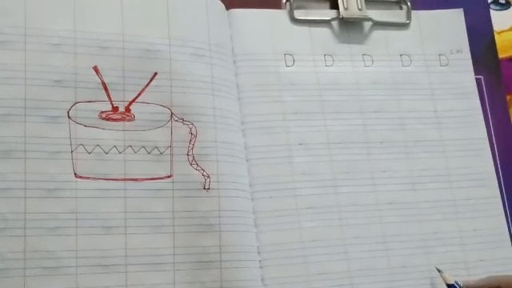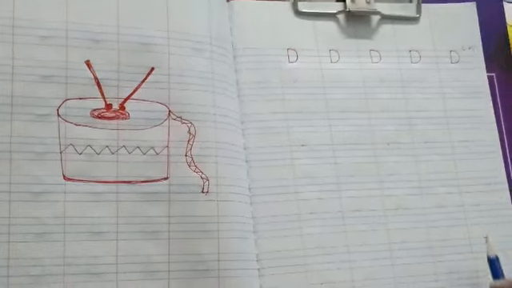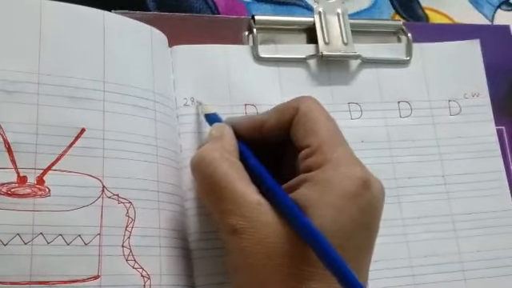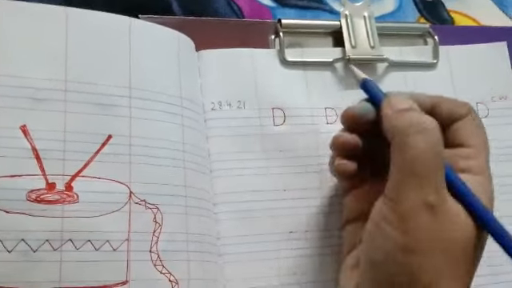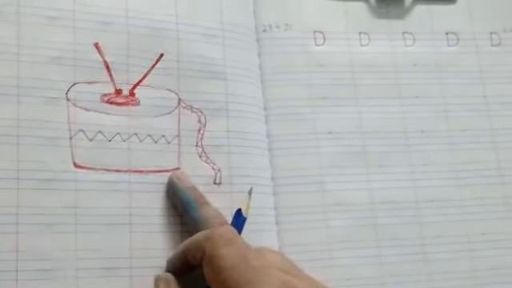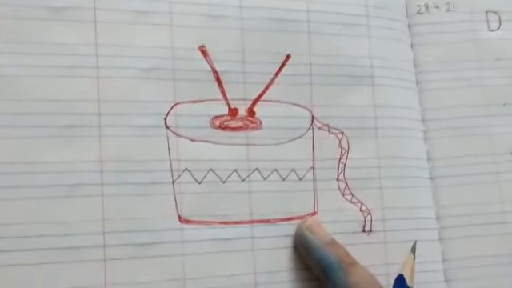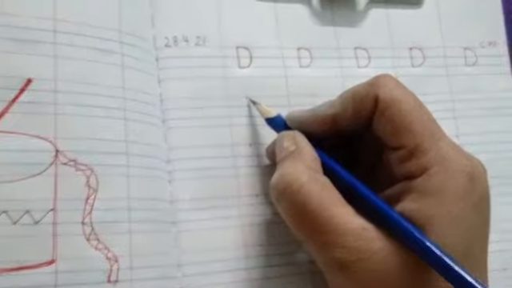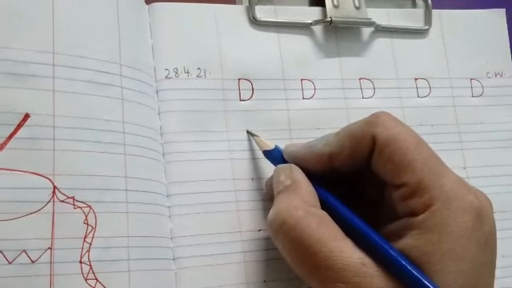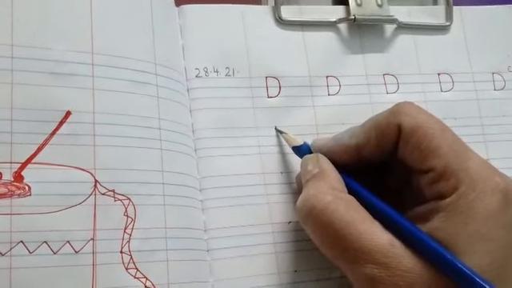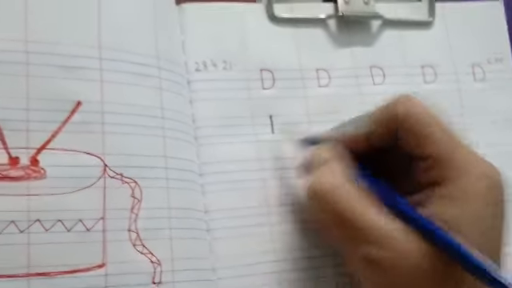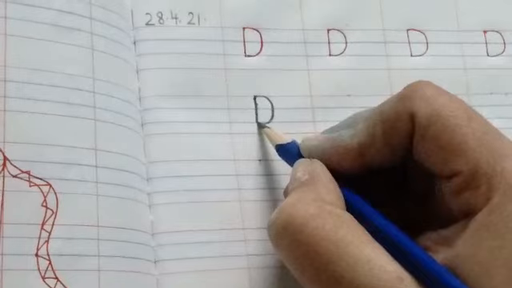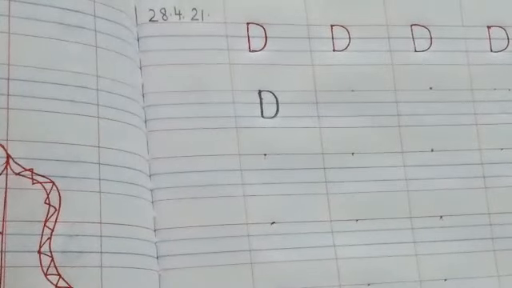Children, now I will teach you to write capital D in the notebook. First, you have to write today's date. Today is 28th April 2021. Look here, children. D for drum. This is drum and the sound of D is D. D says D. Now let's write. Put your pencil on the red line and from here you have to make a standing line till the second blue line, like this. And then you have to make a semicircle and you have to touch this line. In this way you have to write D.